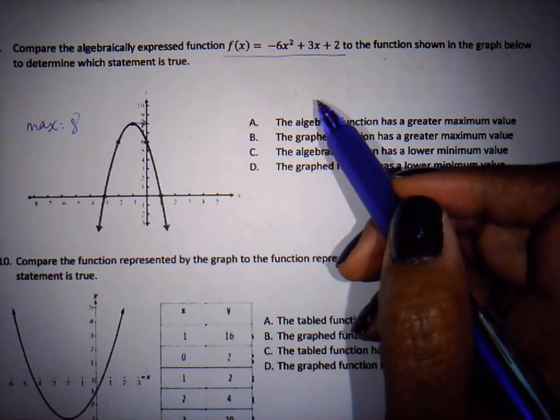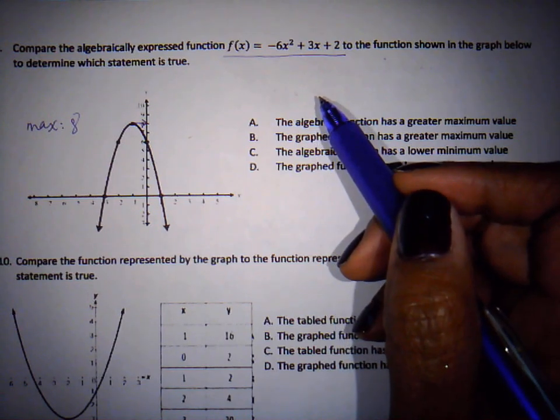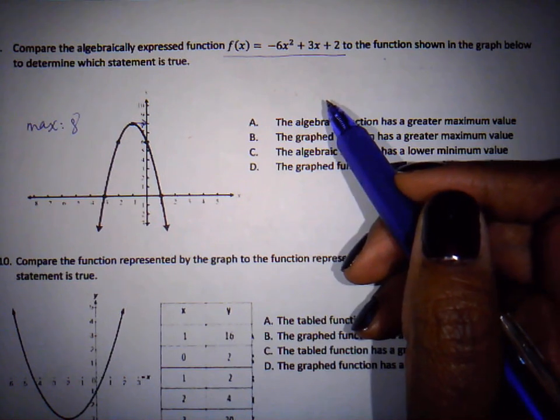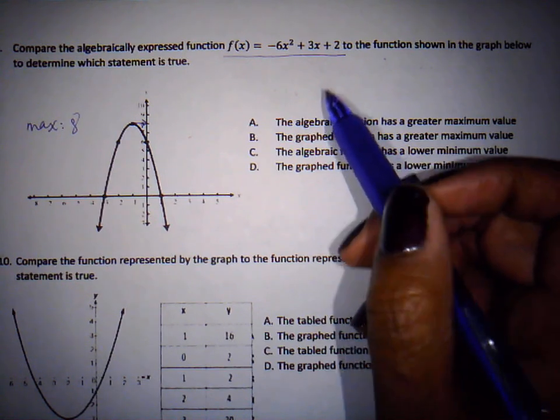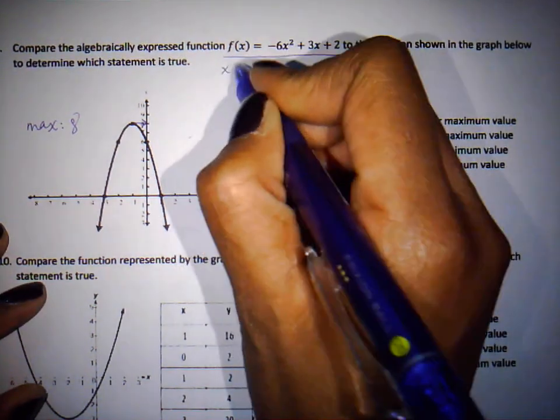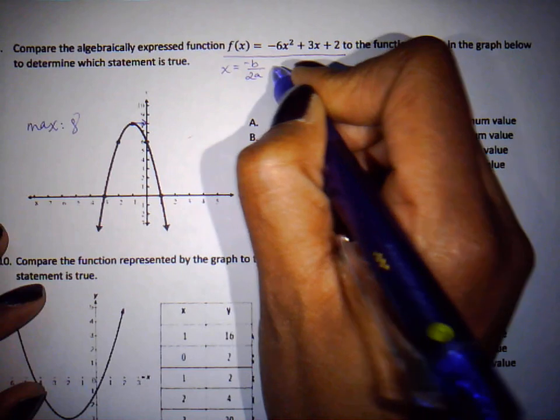Would it be better for us to do x equals negative b over 2a? Is that faster? Yeah. It is faster. Do you all mind? Okay, let's find the vertex, shall we? So we have x equals negative b over 2a. Everybody okay?